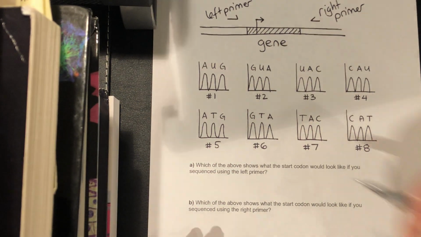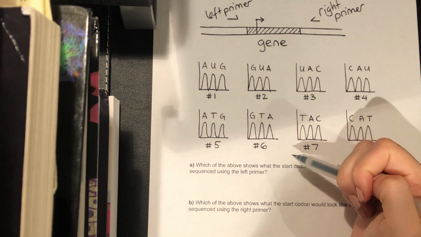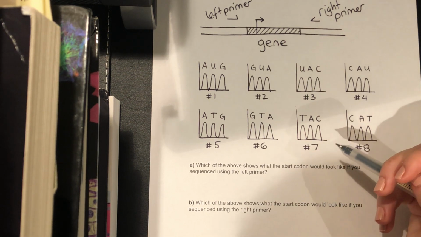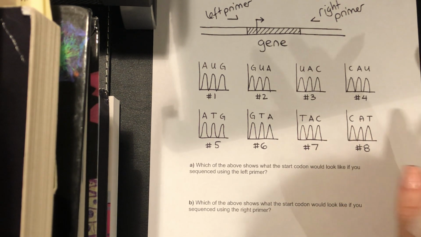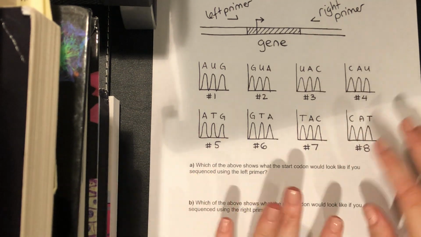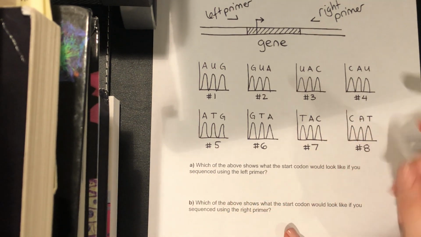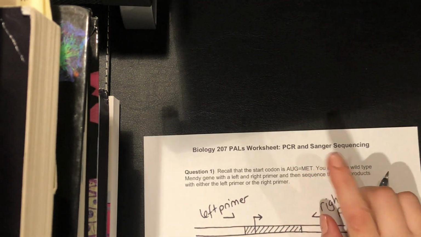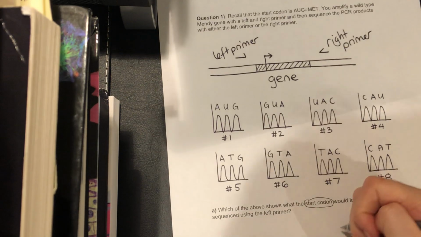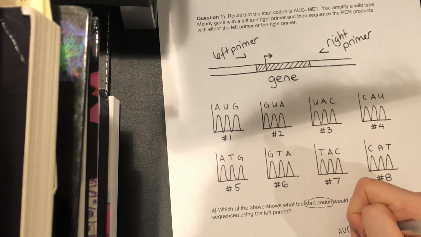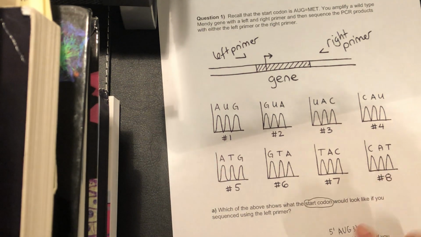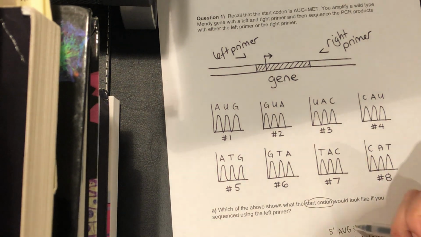Okay, it asks us which of the above shows what the start codon would look like if you sequence with a left primer. So to actually start off this question, it's super important to remember the start codon. They told us the start codon was AUG. This is 5' to 3' because mRNA is made 5' to 3'.